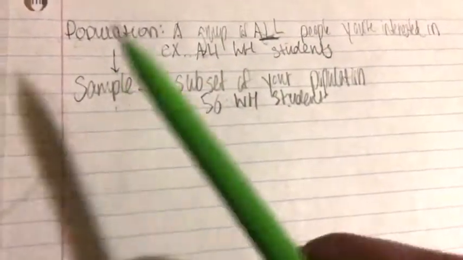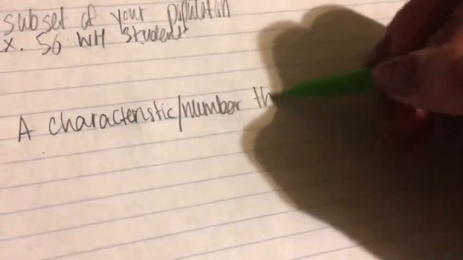What I'm going to do now is get data from my sample, and that's where another term comes in, and that is a statistic. So a statistic is a characteristic or a number that belongs to your sample.